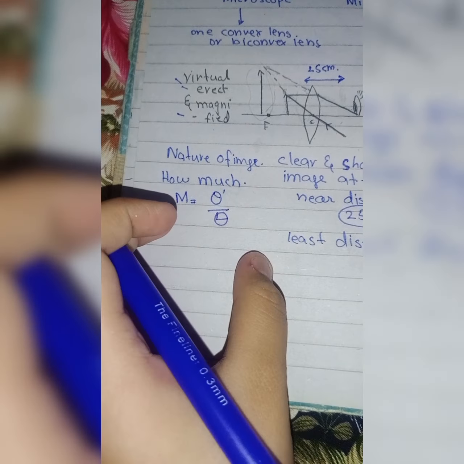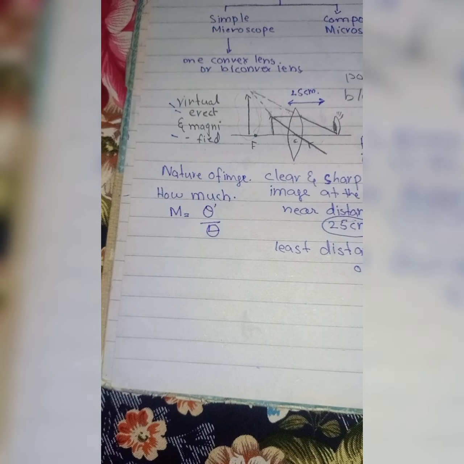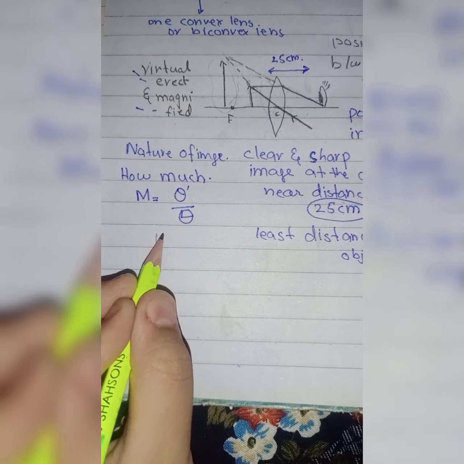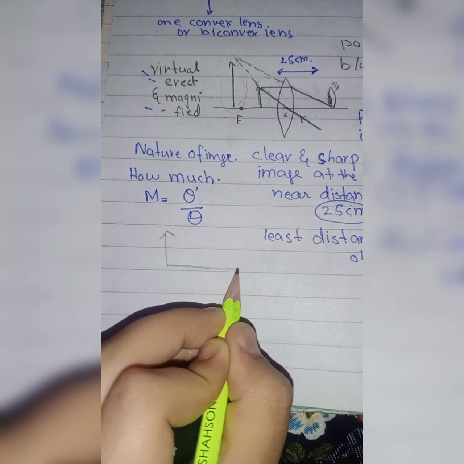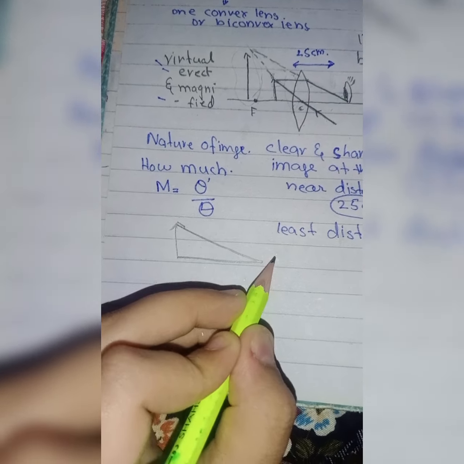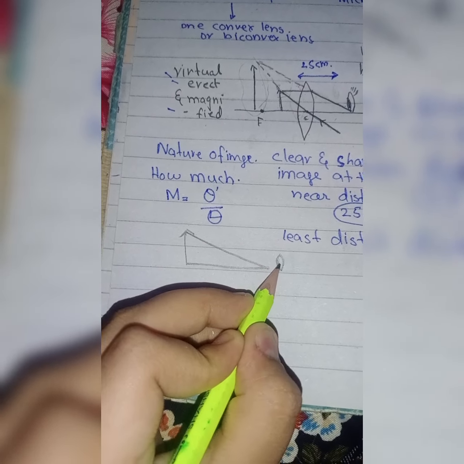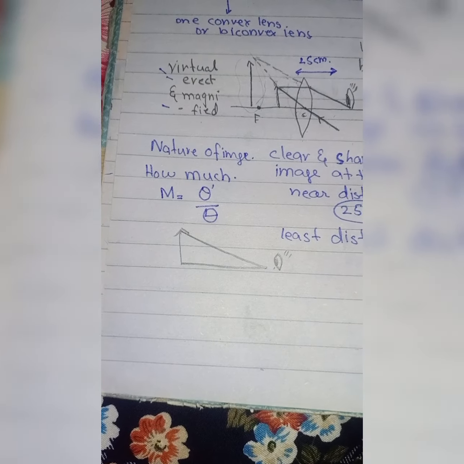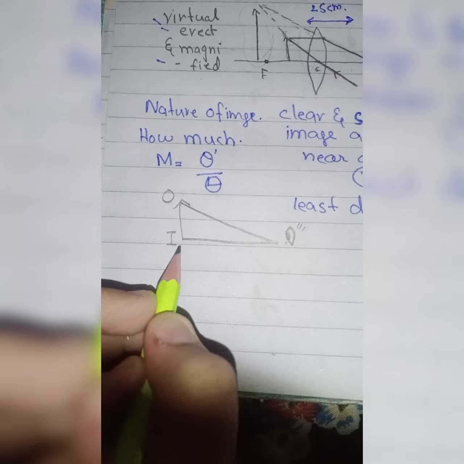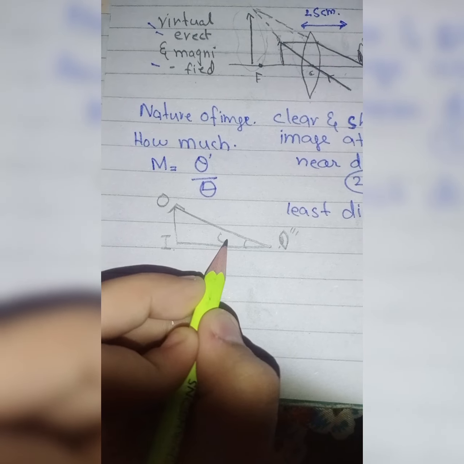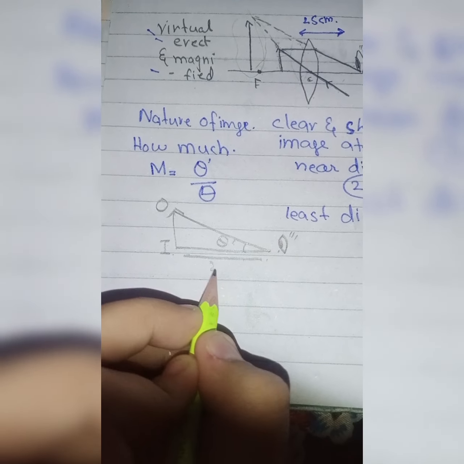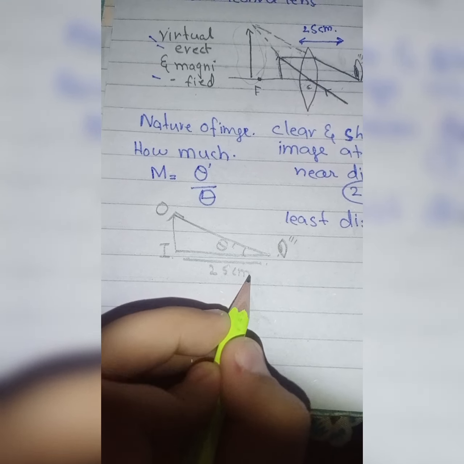To understand this, let me make two diagrams. Here the object is placed, this is the human eye, and I name the points O and I. Here we have theta, and the distance is 25 centimeter.